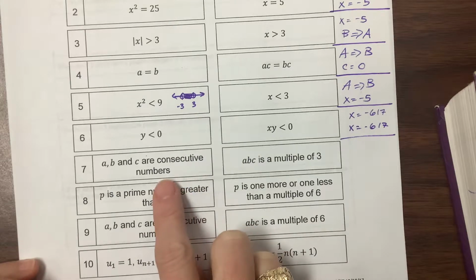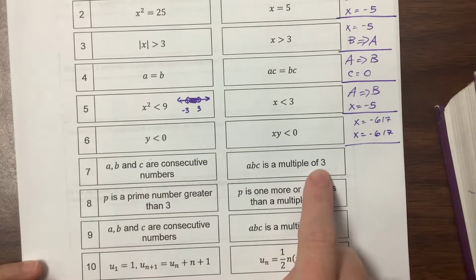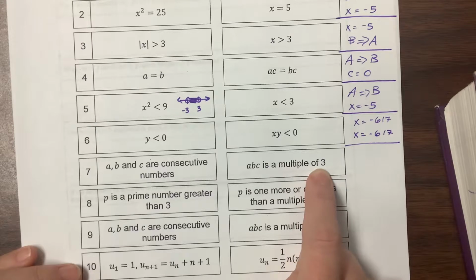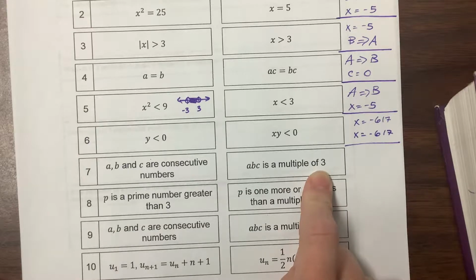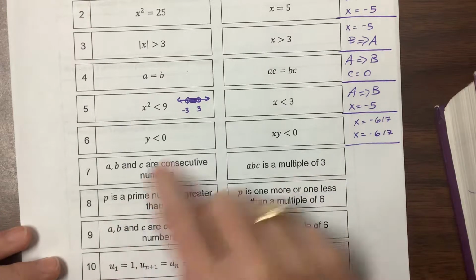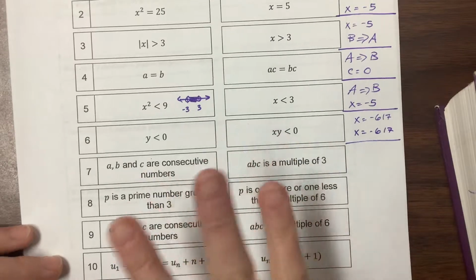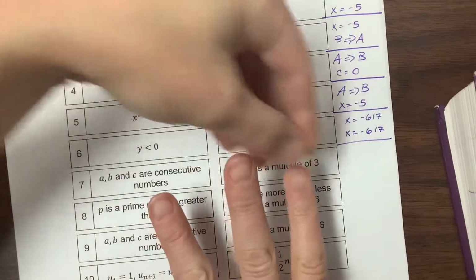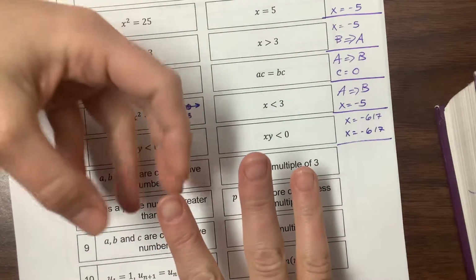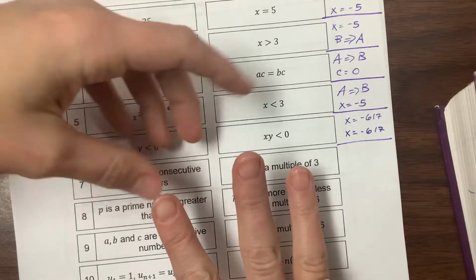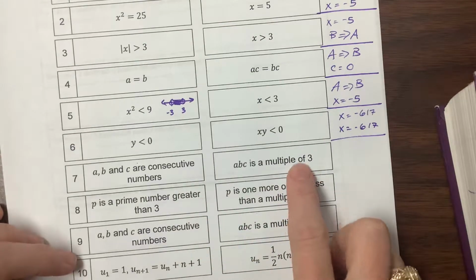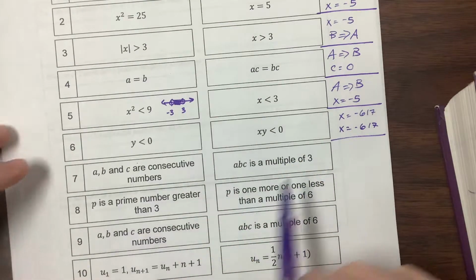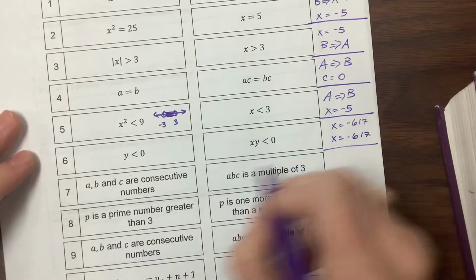If I'm dividing by 3, either I'm going to get it perfectly divisible, so it has a remainder of 0, or it has a remainder of 1, or it has a remainder of 2. But then that cycle repeats itself. So if I have 3 numbers in a row, the only thing that can happen is a remainder of 1, a remainder of 2, and a remainder of 0. So one of these 3 must be a multiple of 3. Therefore, the whole thing is a multiple of 3.